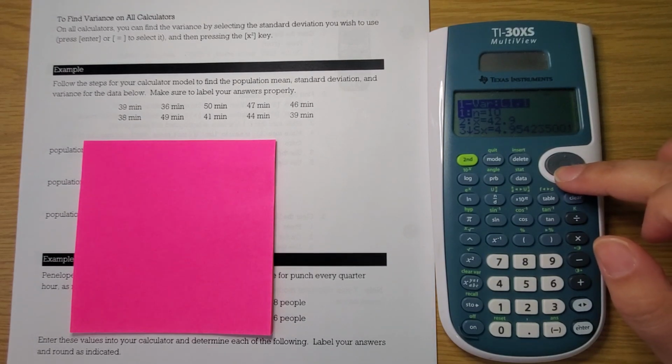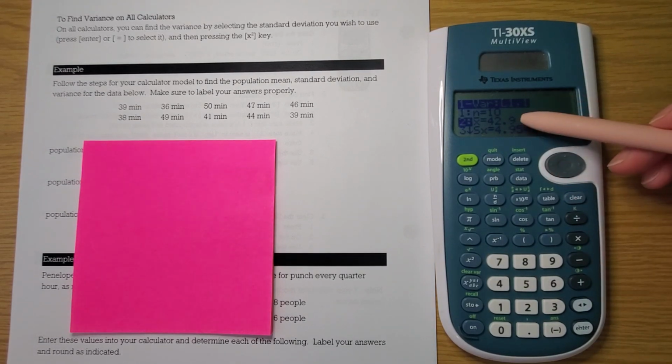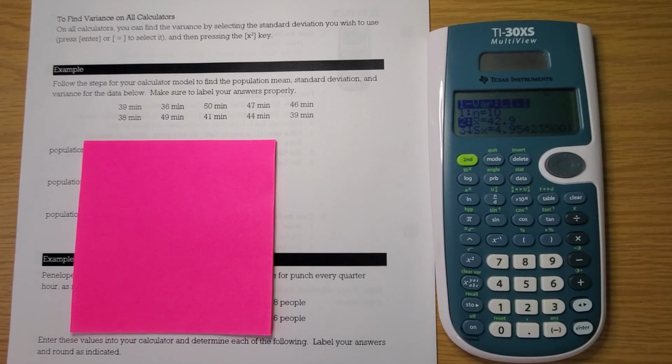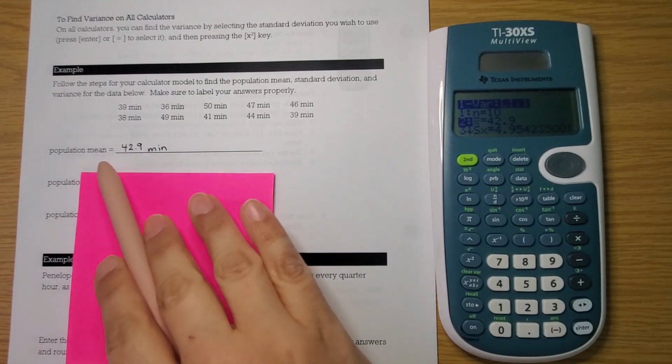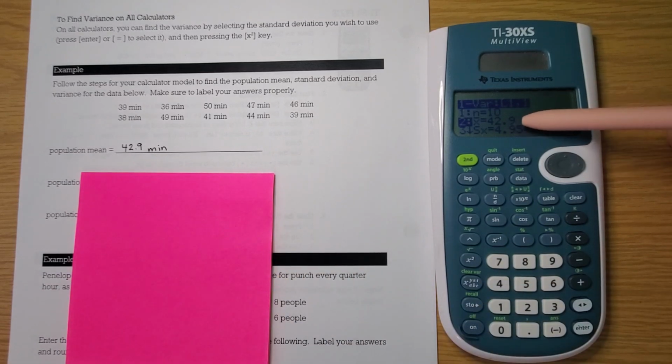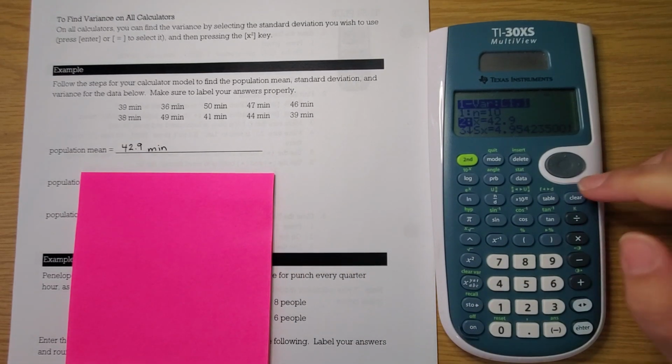If I press the down arrow, it's going to tell me X bar is 42.9. So that means that my mean is 42.9. This calculator uses X bar whether you have a population or a sample. And if I look at what I got here, I also had 42.9 minutes. Okay, so that means we're doing good work.